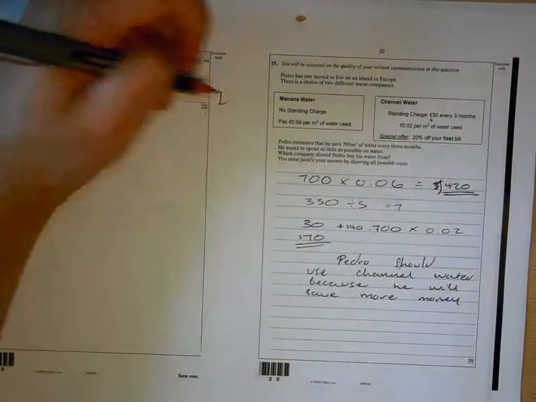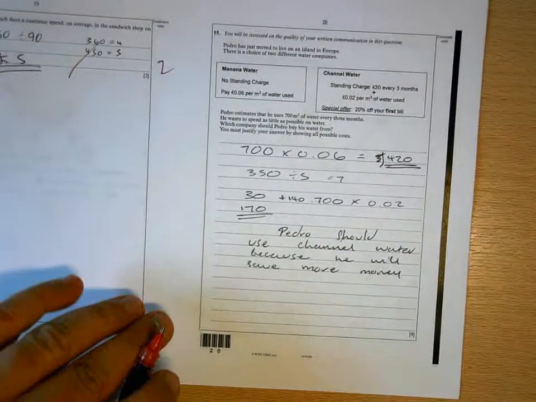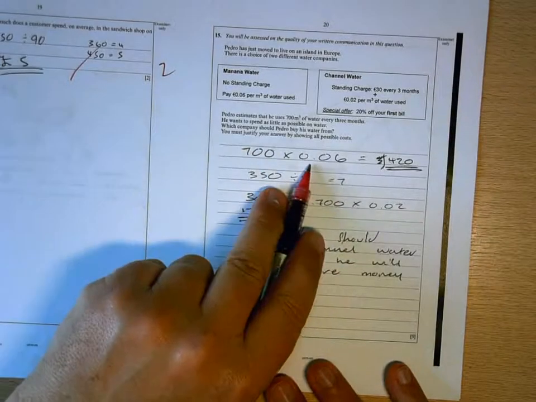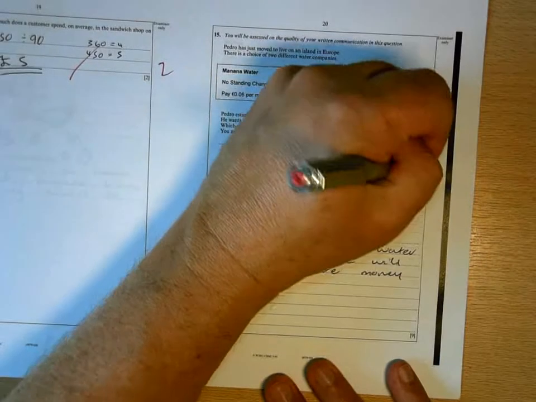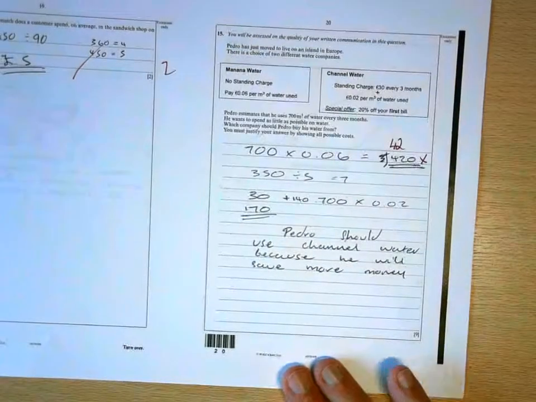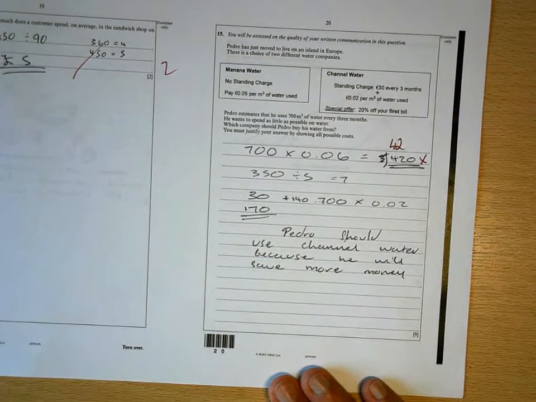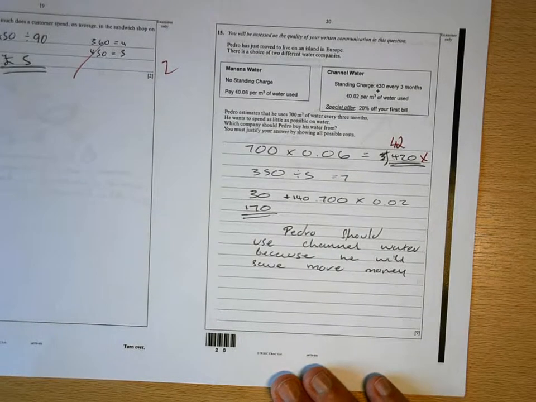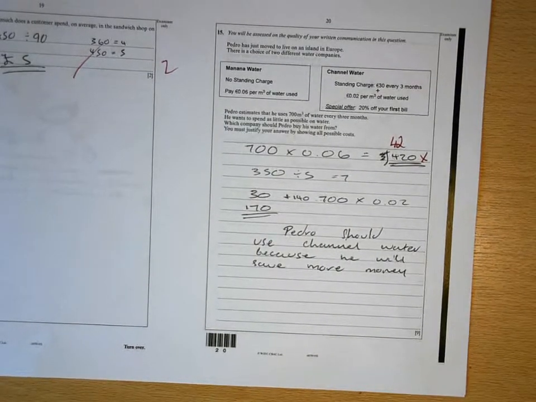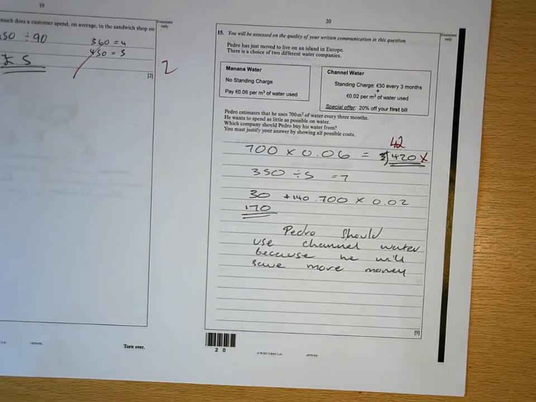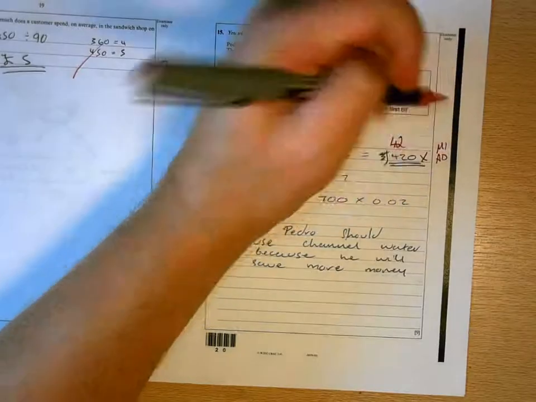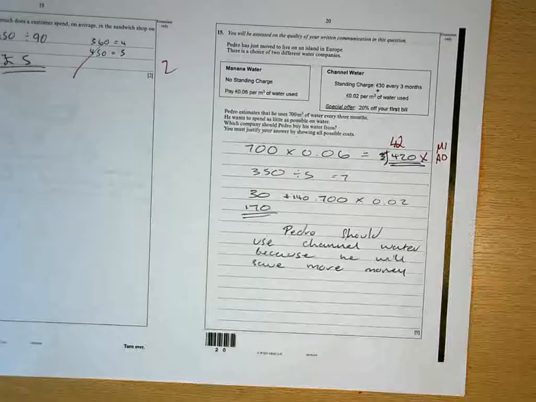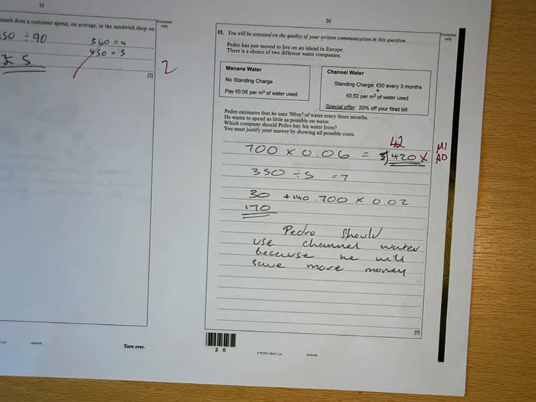And that is a correct method as well. Okay, 700 lots of 0.06 isn't 420, it's 42. 350 divided by 5, where's the 350 coming from? So you got your method correct there, but your maths is wrong. 350 divided by 5.